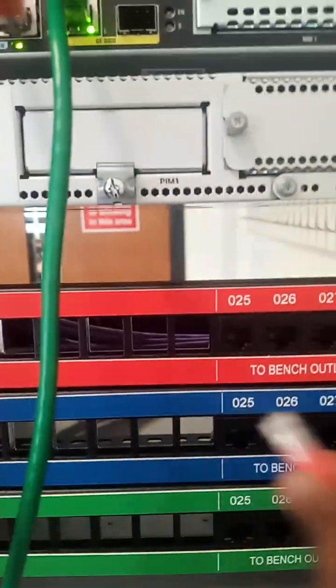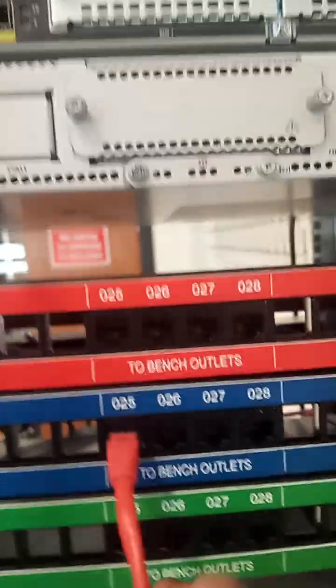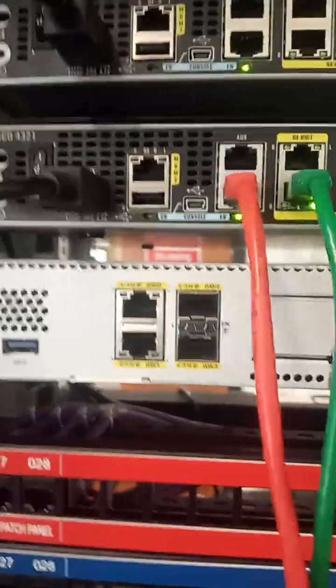Like I said, this is the console port. This port here is also a console port. If I want to configure anything here, I can use my RJ45 and connect directly to my system. Here I have my patch panel, and I can connect to any of these blue ones for me to go to my system and do my configuration.